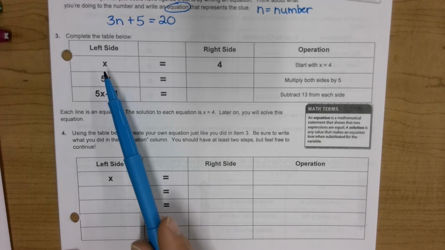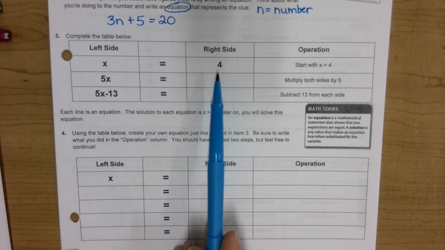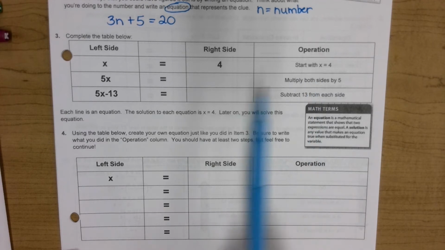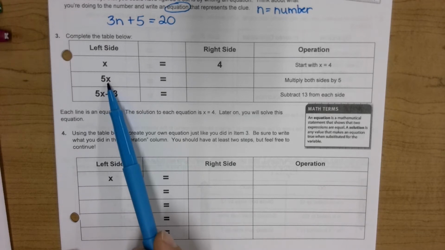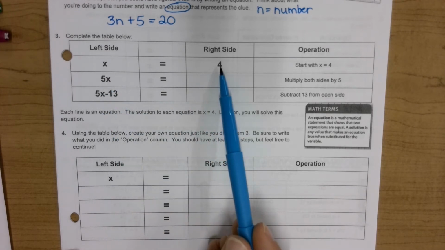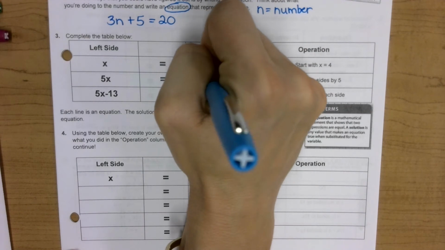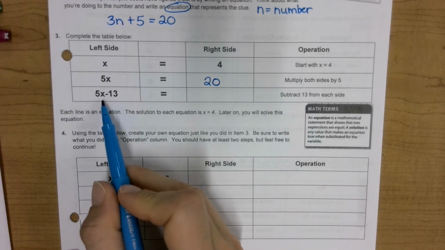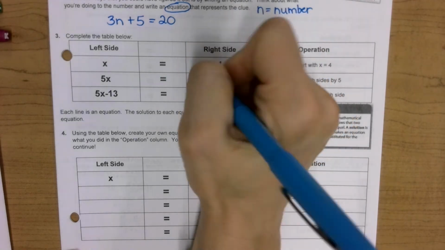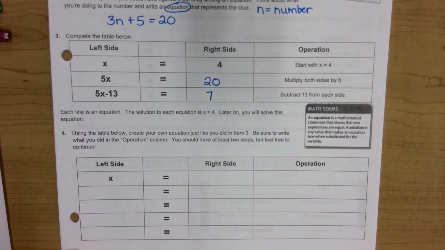So this is just showing you step by step. Let's say we have x equals 4. Start with x equals 4 as the operation. Then it wants you to multiply both sides by 5. They already did the left side for you. 5x is 5 times x. Well, we need to multiply 4 times 5. So that would be 20. Then they want you to subtract 13 from each side. They already did that on the left, 5x minus 13. And then 20 minus 13 is 7. So 5x minus 13 equals 7. We want to do the same thing to both sides of the equation to keep it balanced.